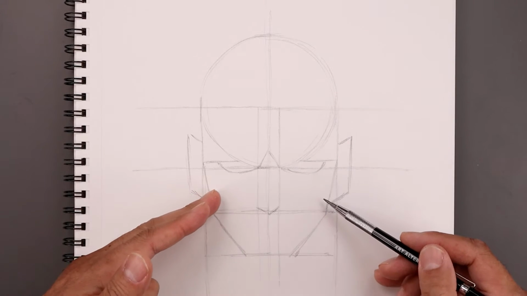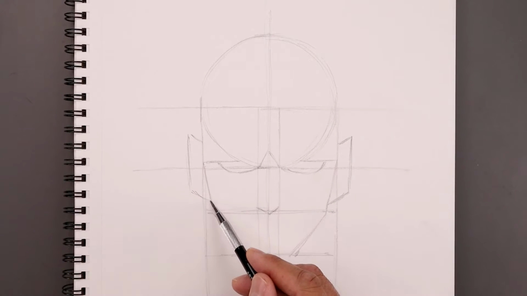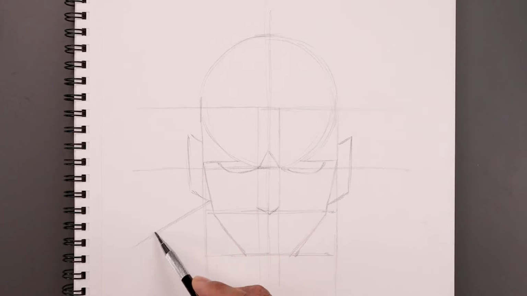And then we're going to place the top of the shoulders in behind the head. From the bottom of the ear, angle the shoulders coming down and out.